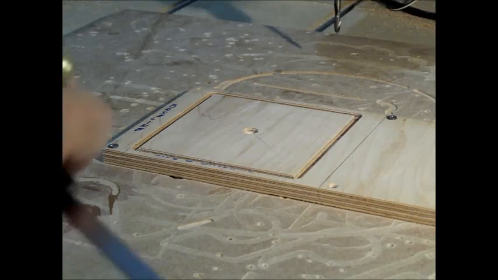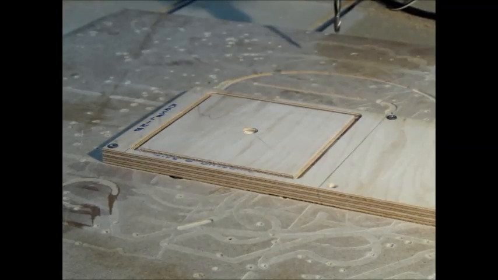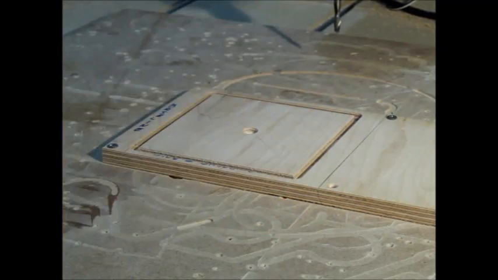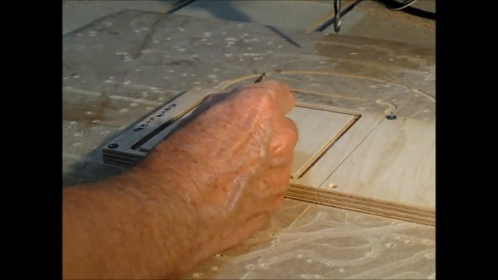So I'll go in with a pair of dial calipers and get a measurement in my X direction. And I have 5 inches 32 thousandths. So I'm 32 thousandths wide in my X direction. So I'm plus 32.